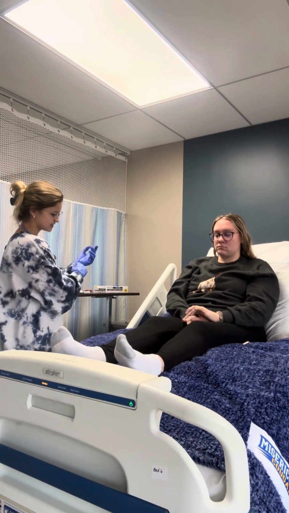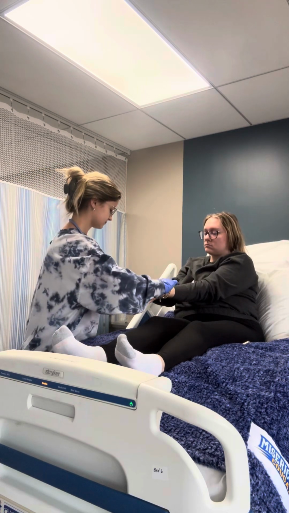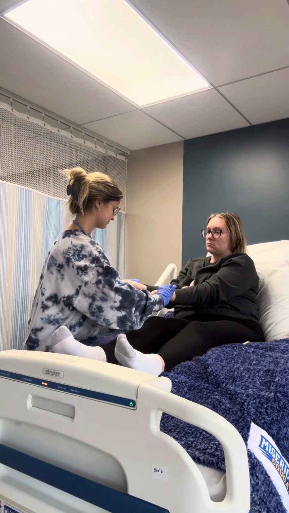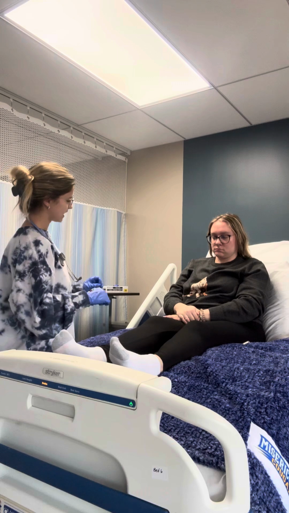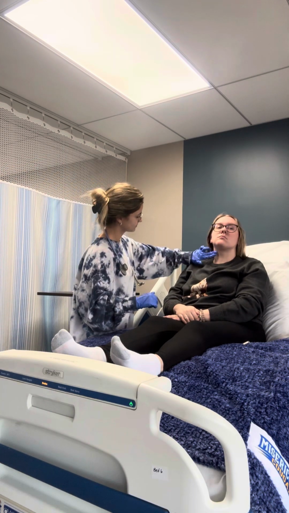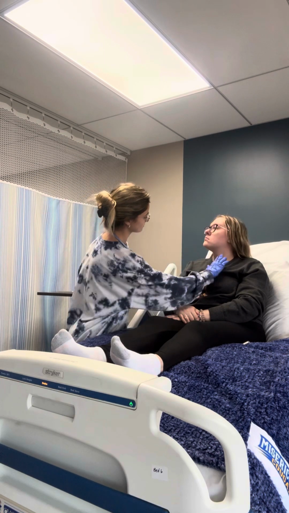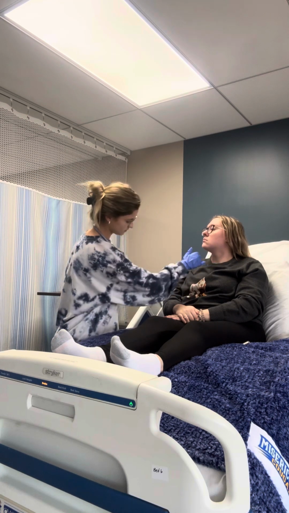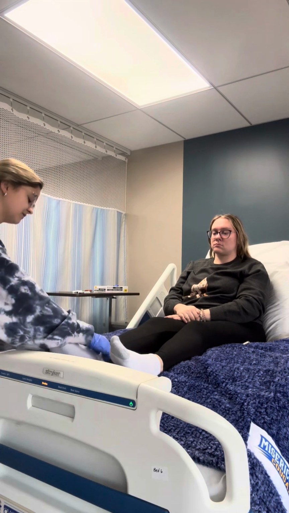Now I'm going to assess, can I see your wrist? I'm just going to assess for the radial pulse. Make sure that's equal on both sides. Good. Next, I'm going to assess your carotids. So I'm going to assess one at a time. Okay, good. I'm going to move down to the feet. I would take off the socks.